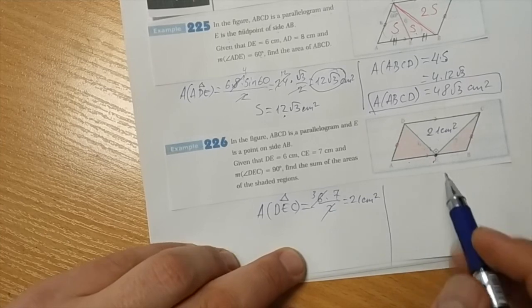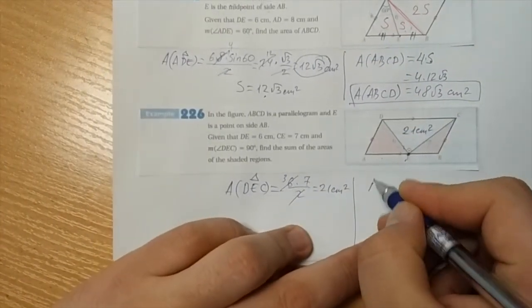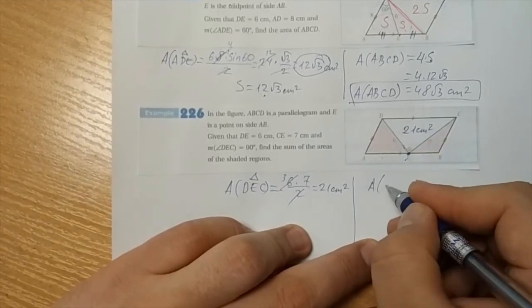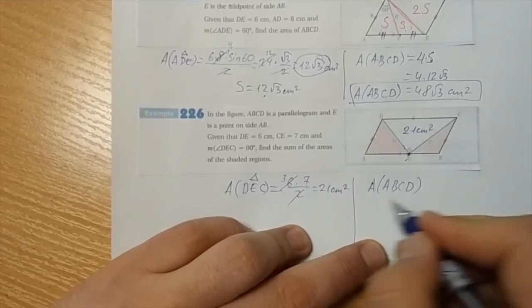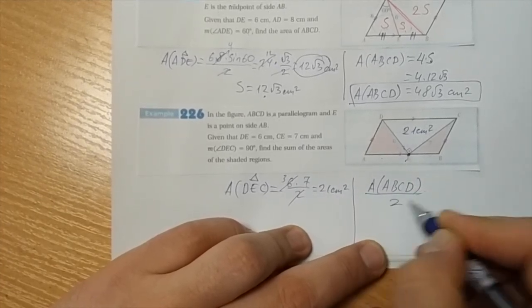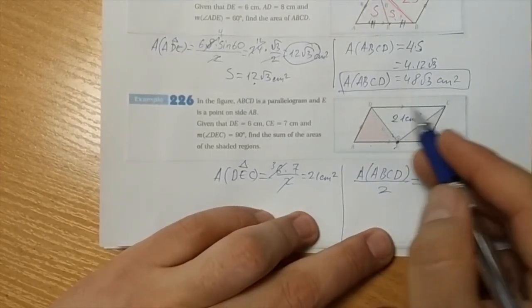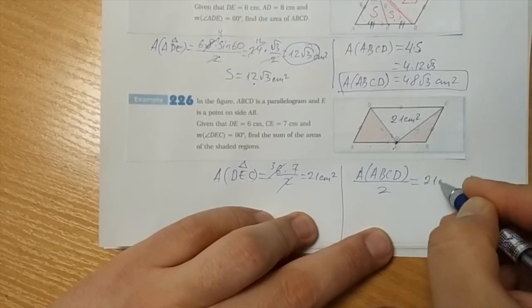By using the property above, we can say the area of what? Whole shape ABCD, if we divide into 2, is equal to what? Area of this given what? Triangle. It will be 21 centimeter square.